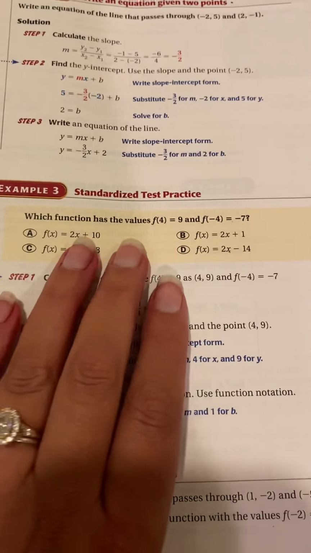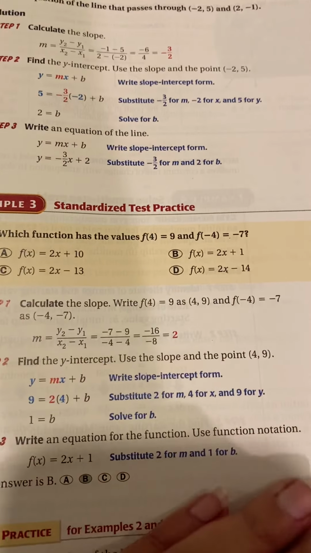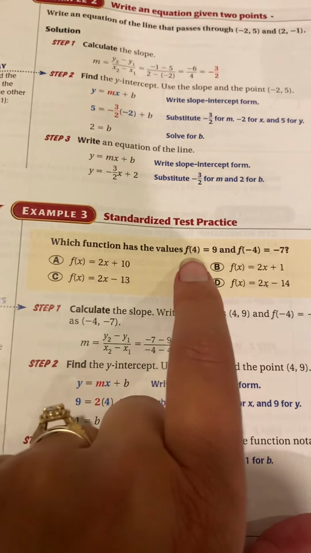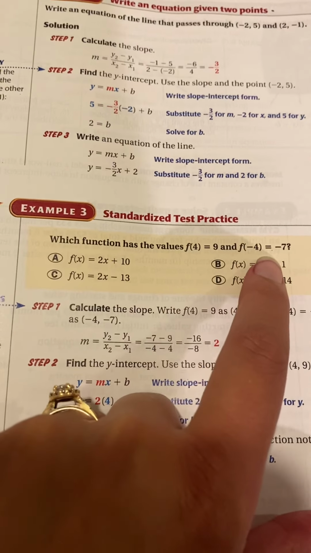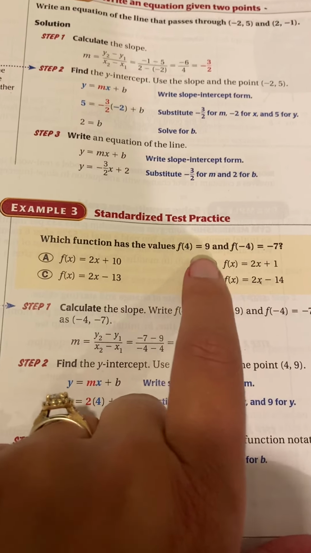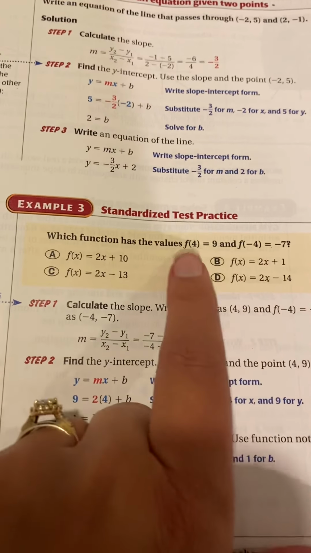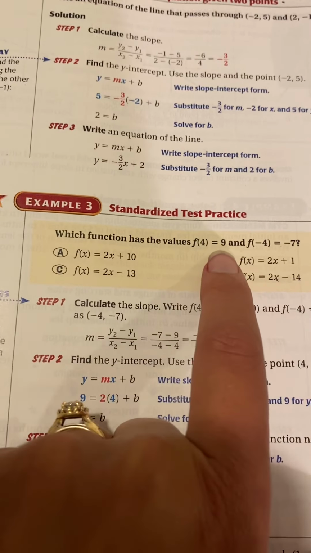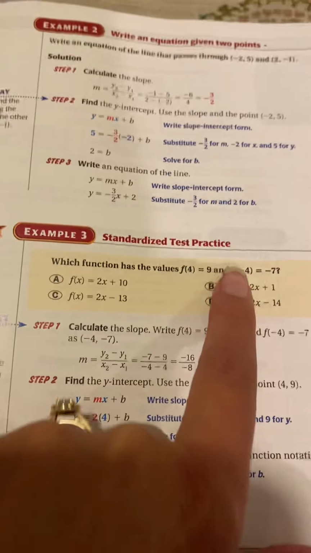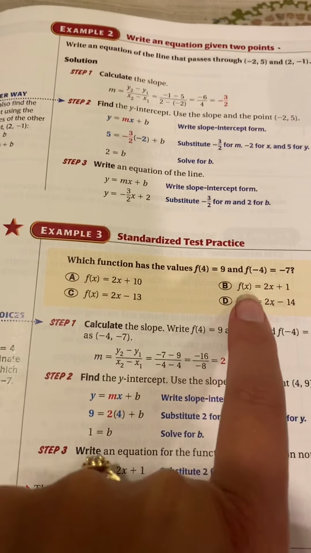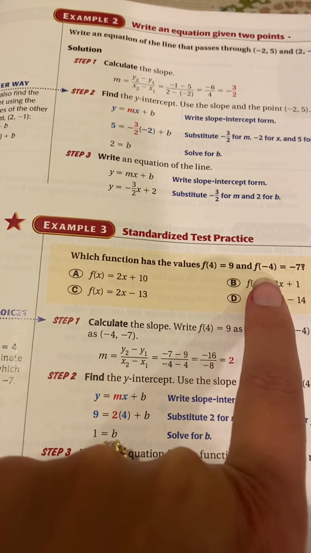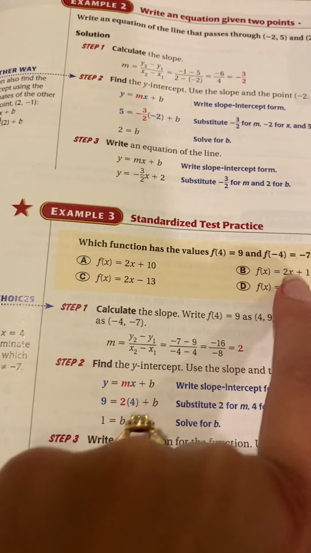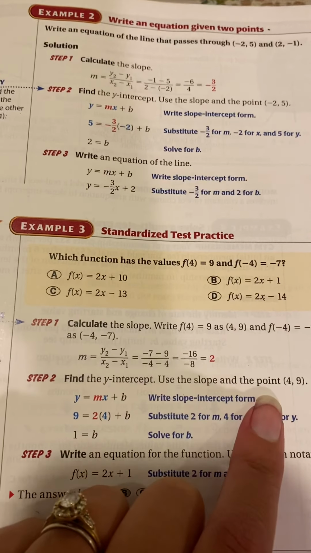Here's a little different one. Which function has the values f of 4 equals 9 and f of -4 equals -7? So again, x, y. There's a couple of different ways you could do that. I've got 2 points that they gave me. I could do what I did up here, take those 2 points and find my slope and my y-intercept, or you could take these points and plug them into each equation and see which ones work. Either way, you'll get the right answer.